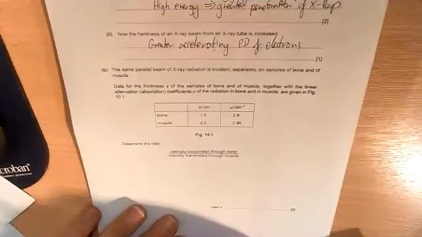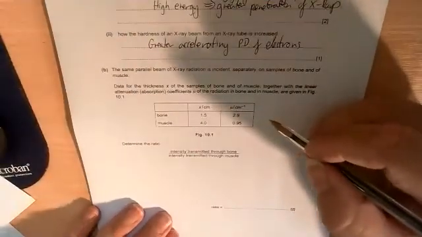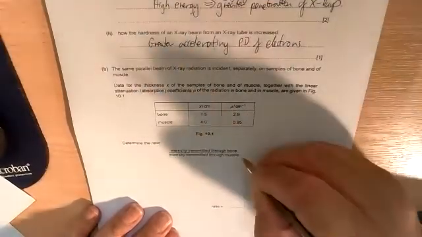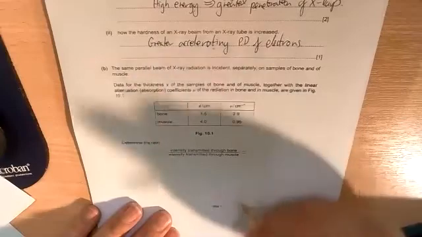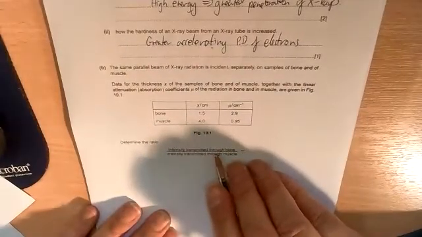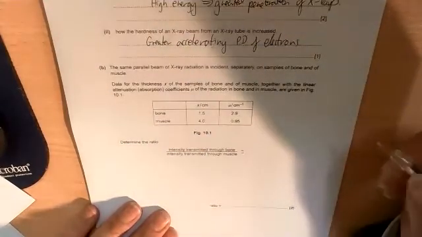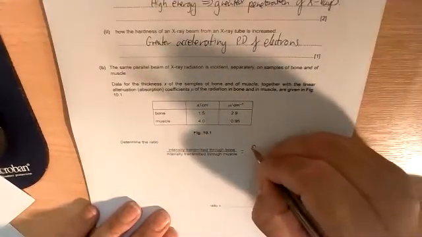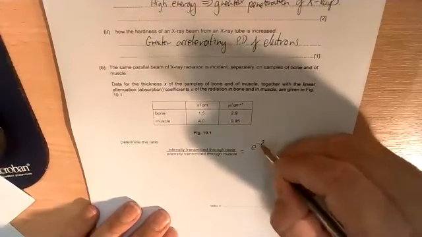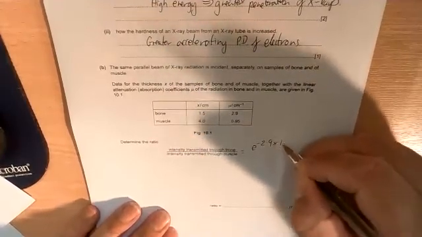And again, you've got a very, very similar question to the last one. Only this time you're not given the formula, but you do know it. You want to work out the ratio of the intensity transmitted through the bone. So the intensity transmitted through the bone is going to be e to the power of minus mu for the bone, which is 2.9 times 1.5.